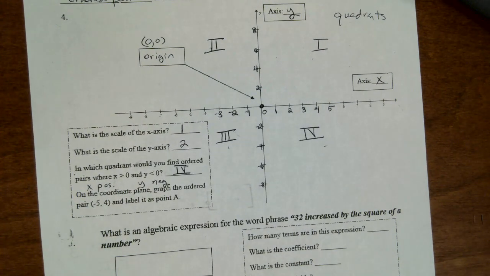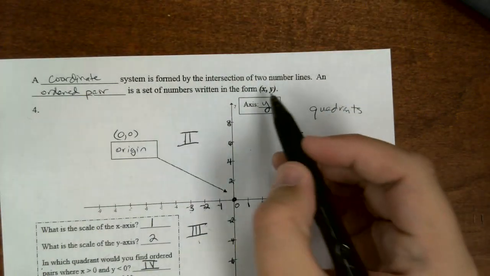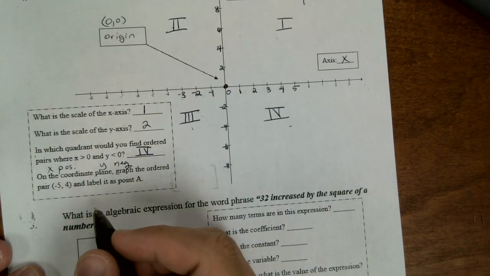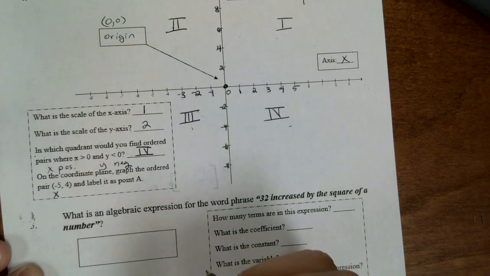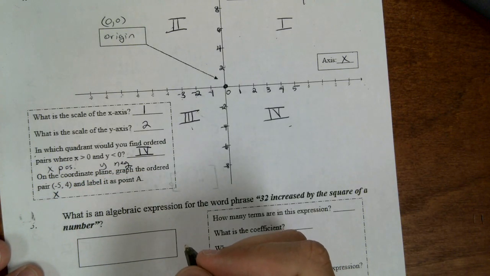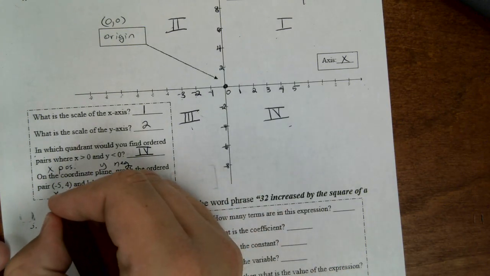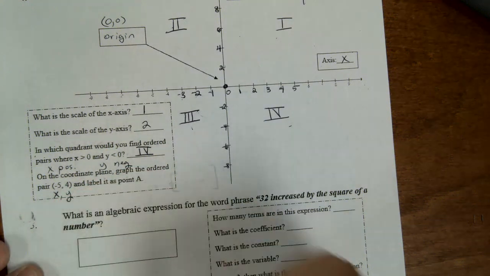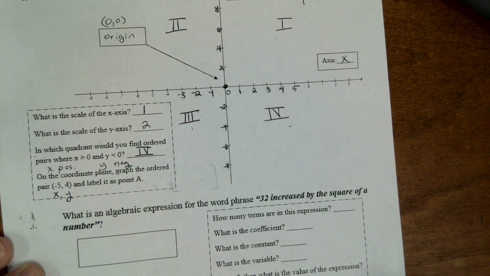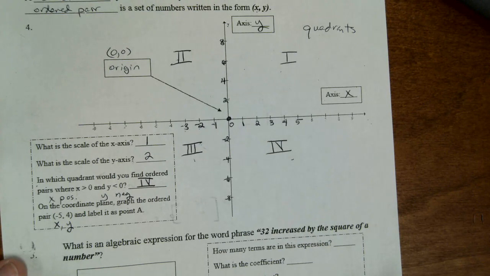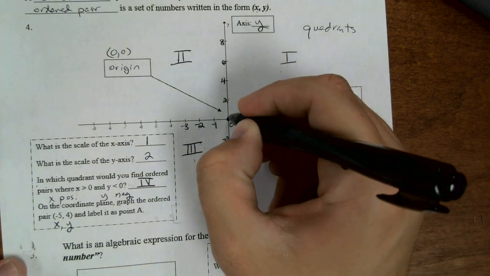All right, next up, on the coordinate plane, graph the ordered pair -5, 4, and label it as point A. Keep in mind, ordered pairs are always of the form x, comma, y. So whenever it gives you two numbers, the first number tells you how far along the x-axis you need to go from 0, and then the second number, how far away on the y-axis you need to go away from 0. So whenever we plot a point, we always start at 0.